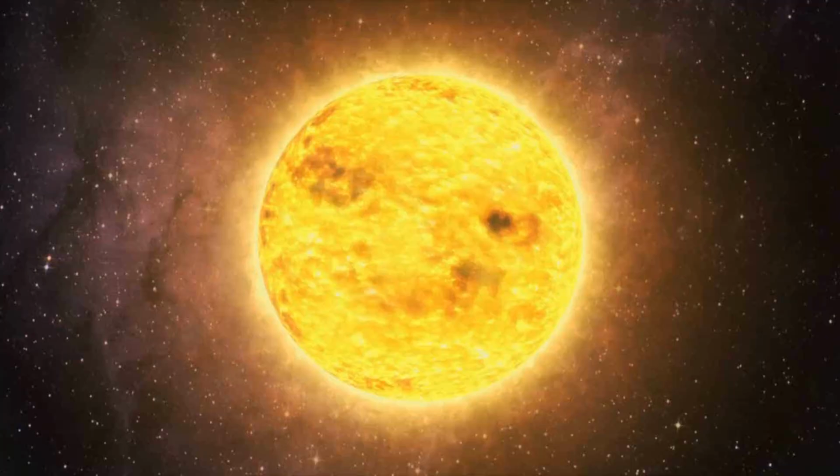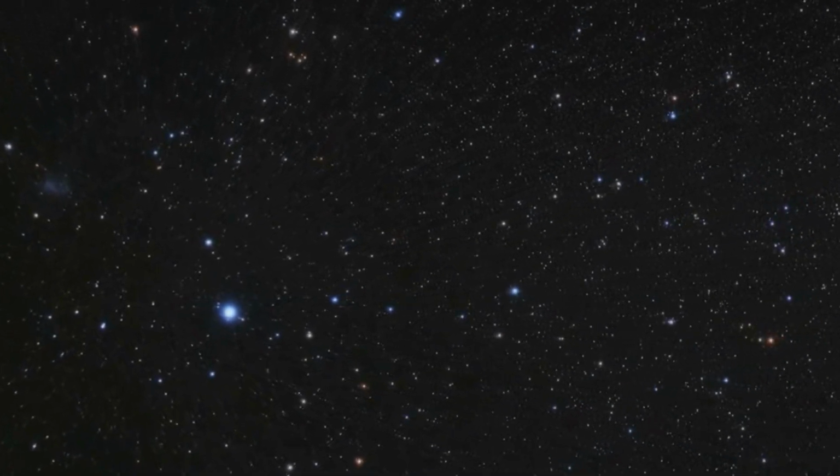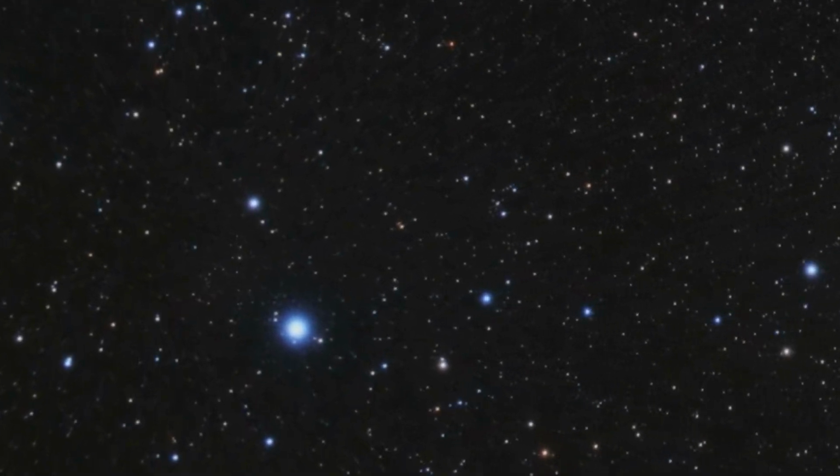An exoplanet is a planet that orbits another star. Over 90% of all the exoplanets that have been discovered have not actually been imaged because the star is so bright and the planet is so faint.